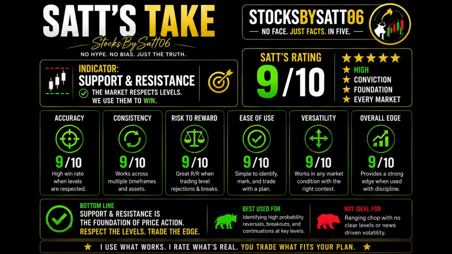Here's my take on support and resistance. I give it a 9 out of 10. Why so high? Because support and resistance are the foundation of price action. Even if you use indicators like VWAP, MAs, MACD, RSI, or Supertrend, you still need to know where the major levels are. These levels help you find better entries, avoid chasing bad spots, manage risk, and understand where price may react next.